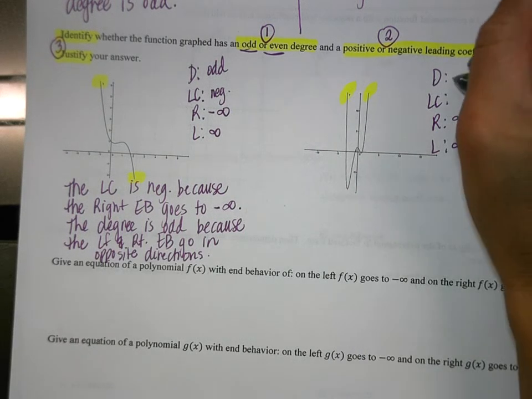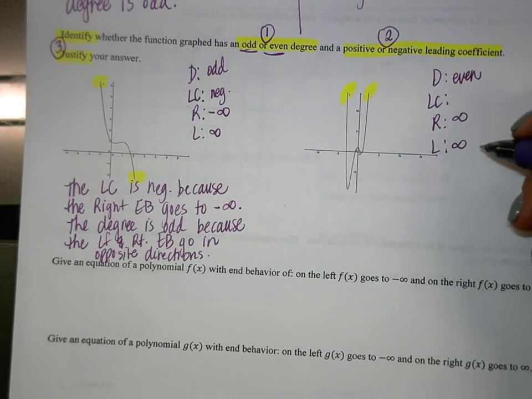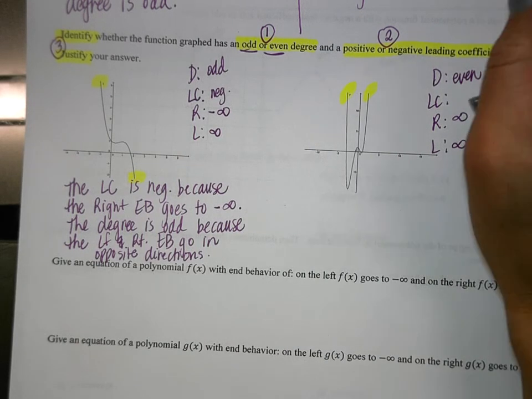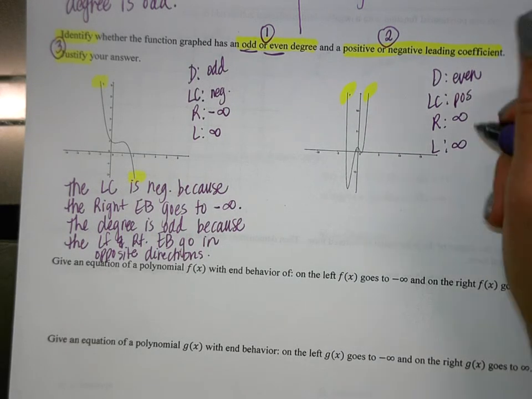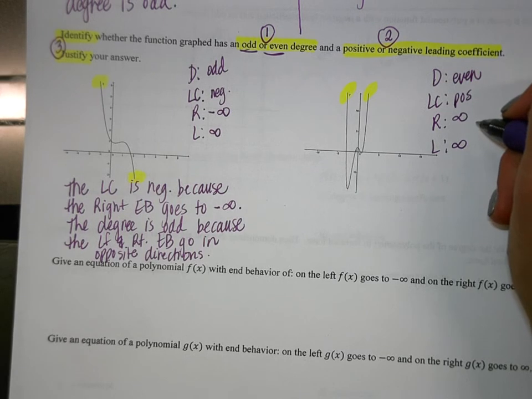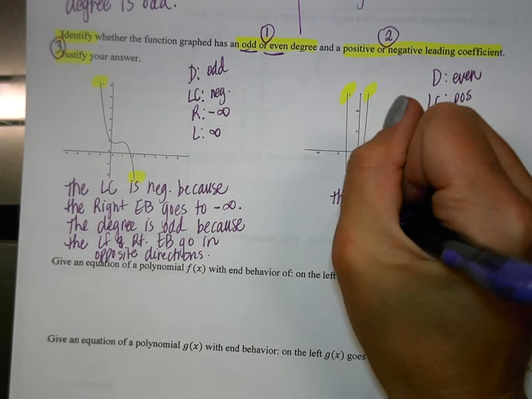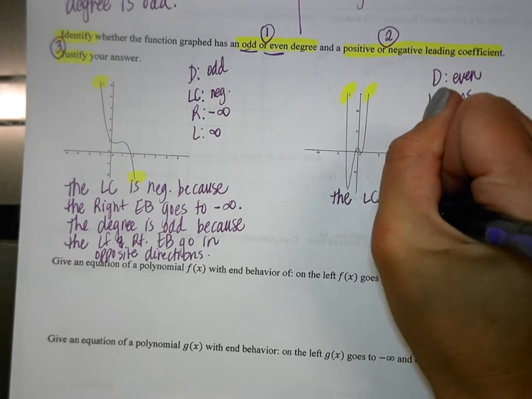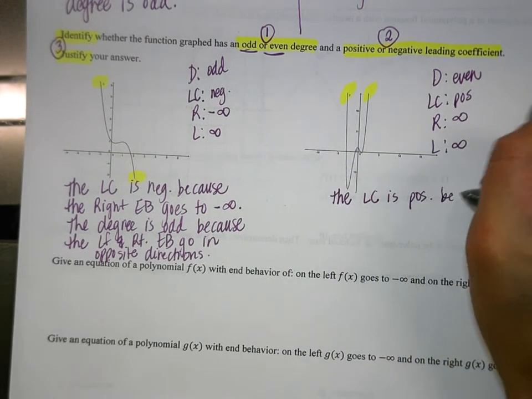So when it's going the same way, we know it's an even degree. And my lead coefficient is what? Positive, and we know that because why? Because the right end behavior is positive. Okay, so we're going to write another sentence using some abbreviations. The lead coefficient is positive because, why? Tell me.